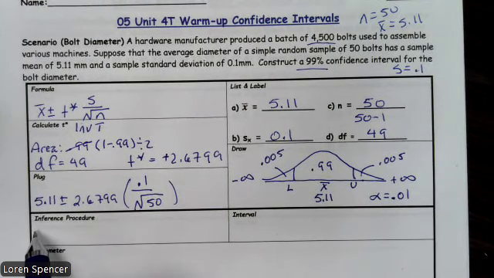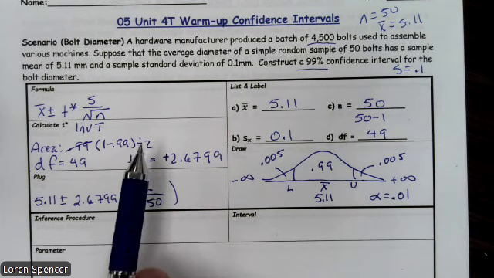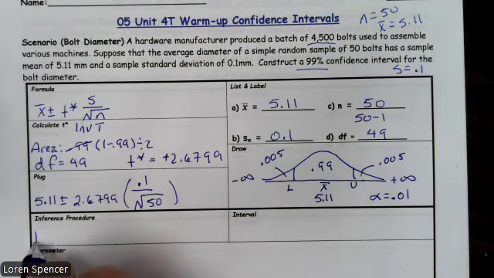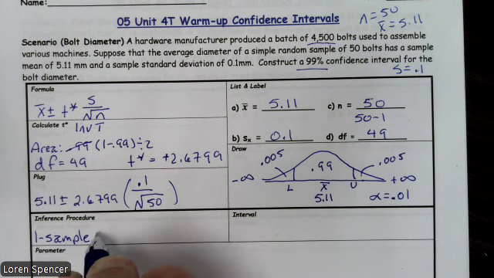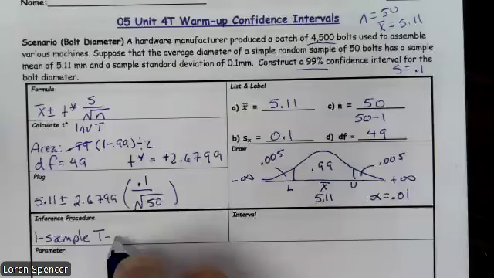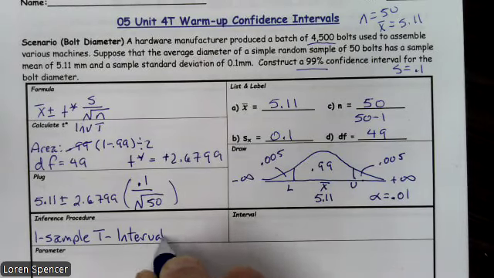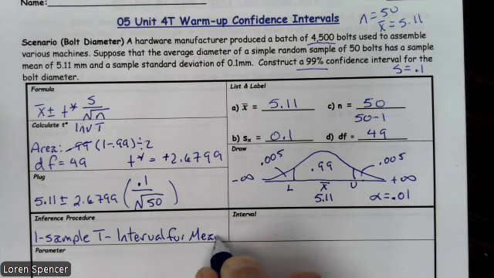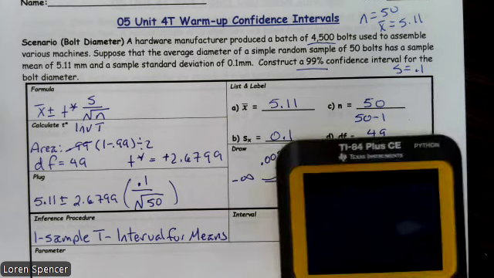I need to name my inference procedure. Well, what are we dealing with? First off, how many samples? Well, we have one sample. What type of distribution? It's a t distribution. So one sample t interval. And what are we working with? Means. One sample t interval for means.